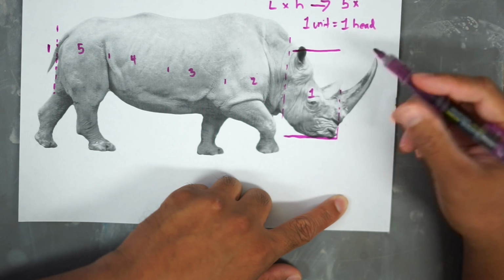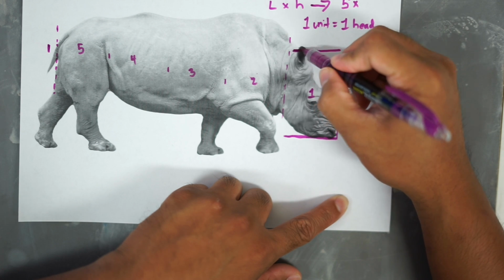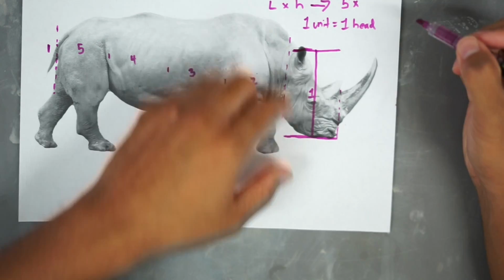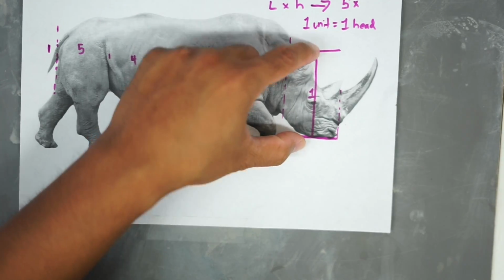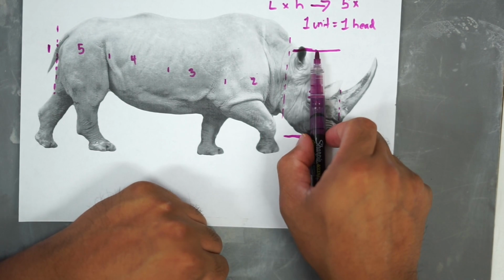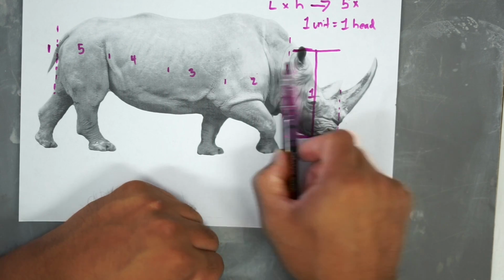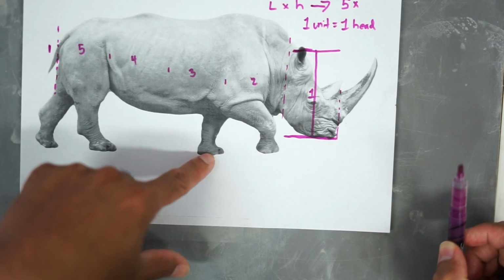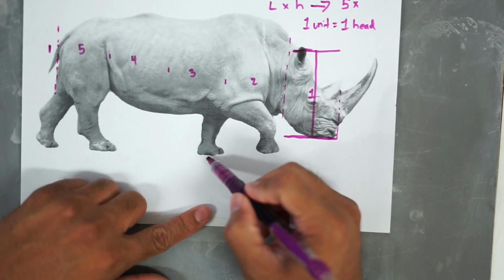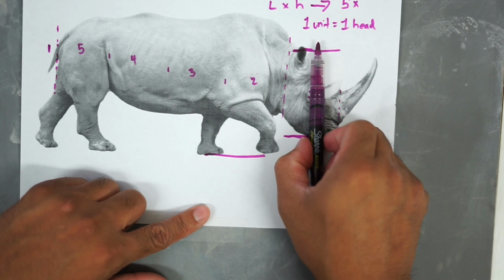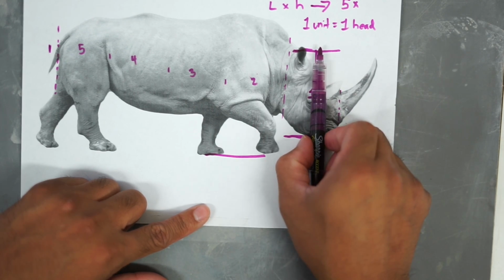So this is my unit here, and I'm just going to box it out. All right, so this unit right there, that's my head unit for the height. And what I'm going to do is use my pen and start off measuring from the lowest part, which is this foot right here. That's going to be the lowest point. And I'm just going to see how many heads tall this guy is.